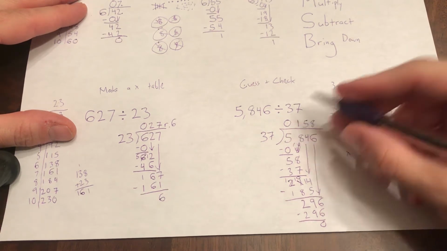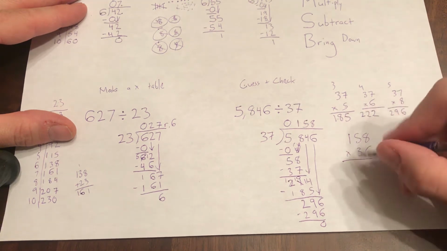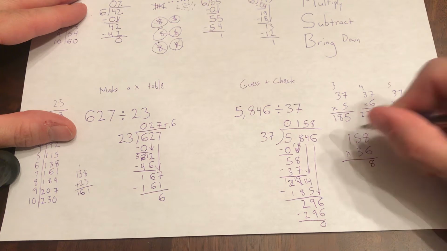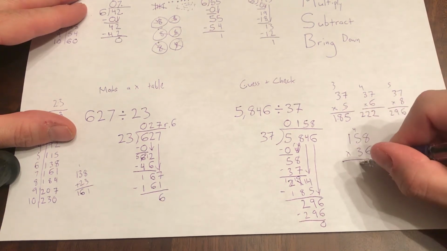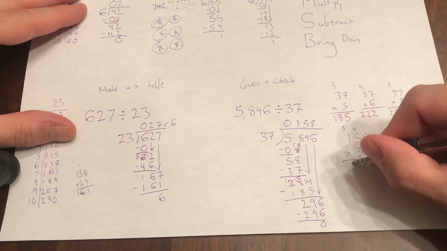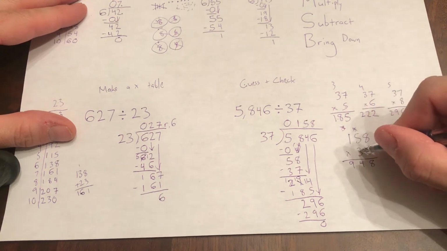Remember the fact family. If you reverse it, you ought to get the same answer. I'm looking for 5846. 6 times 8, 48. So put an 8 here and a 4 here. 6 times 5 is 30, plus 4 more is 34. 4 and 3. 6 times 1 is 6, 3 more is 9. 9. I'm going to cross those out so I can come here and just focus on my 3.